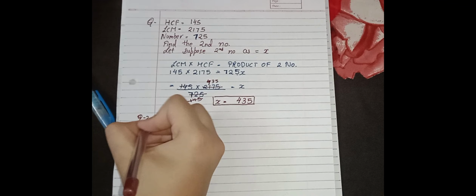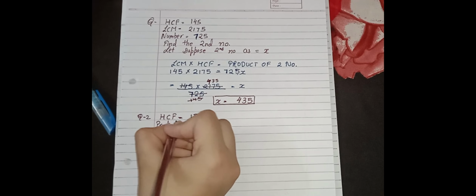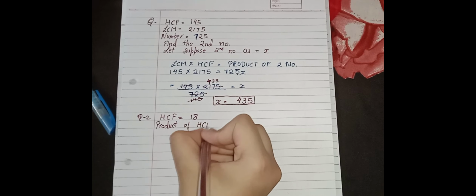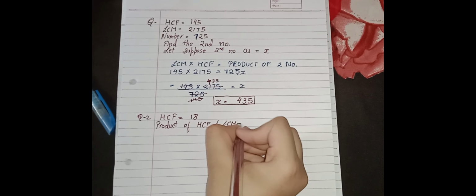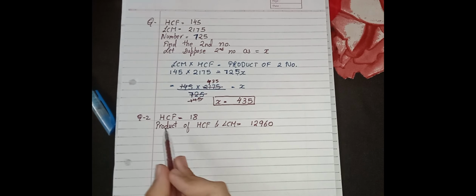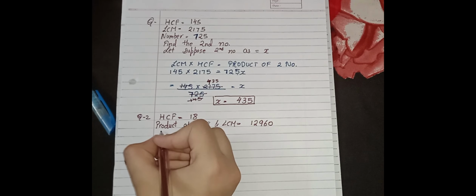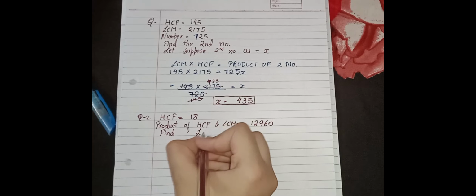The second question, this was question number 1. Now I'm giving you the second question. The second question says HCF is 18, and the product of HCF and LCM is 12,960. This is our product of HCF and LCM, and this is our HCF. What we have to find is the LCM.